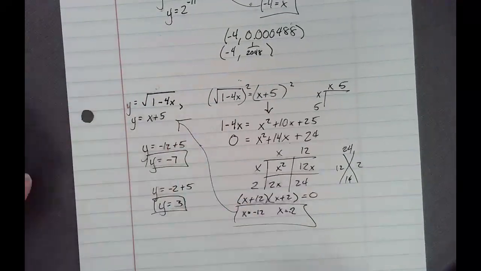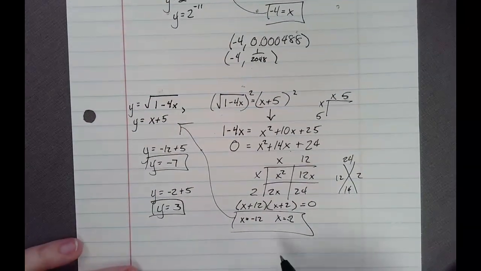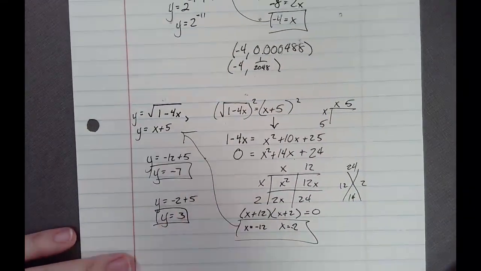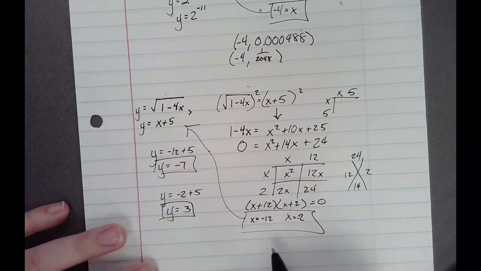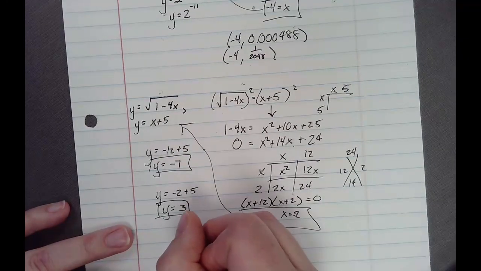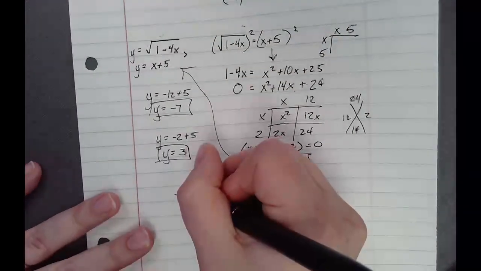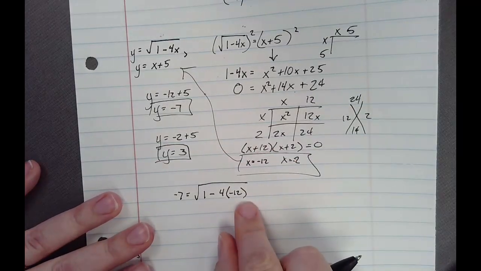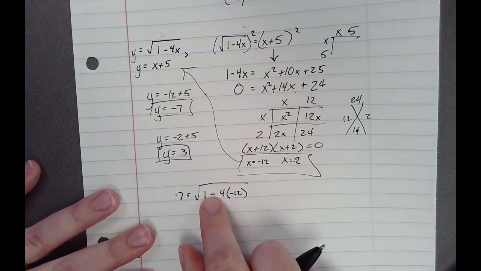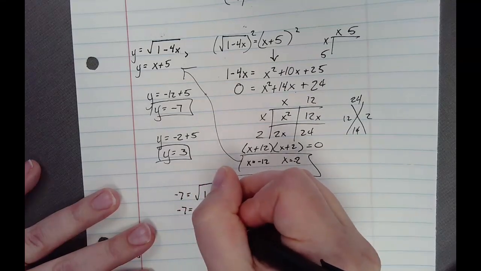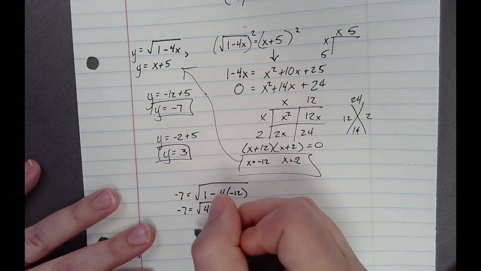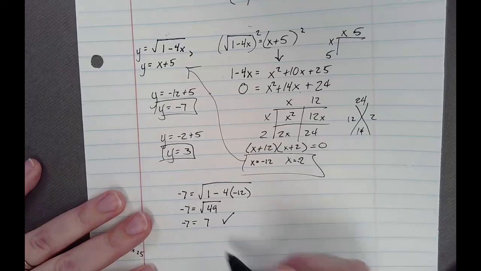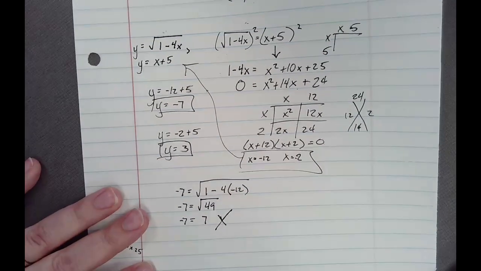I should test those points and make sure that they both work. My assumption is that one of them may not. So I'm going to plug in -12 into this top equation and make sure that I get out -7 as a y value. So if I plug in -7, I have -7 equals the square root of 1 minus 4 times -12. 4 times -12 is -48, so 1 minus -48, which is 49. This is not a real solution because technically the square root of 49 is +7 unless I actually say that I'm looking for the negative solution. So this is our extraneous solution.